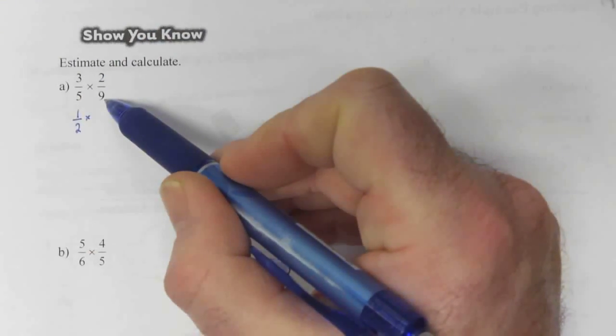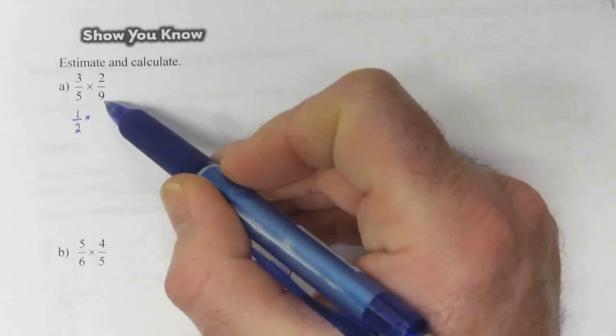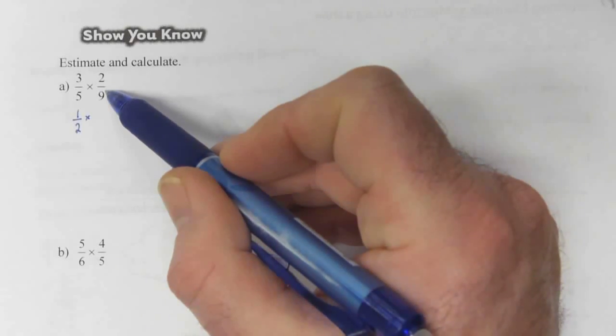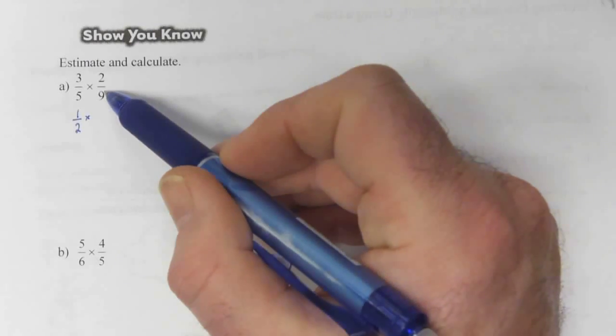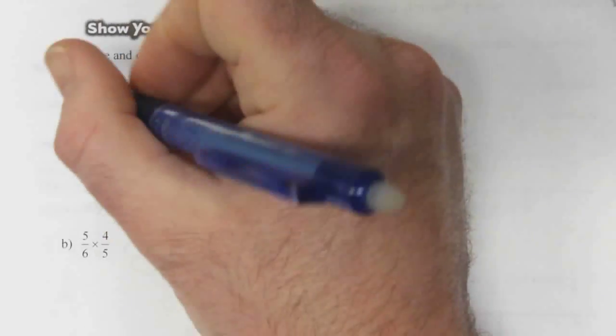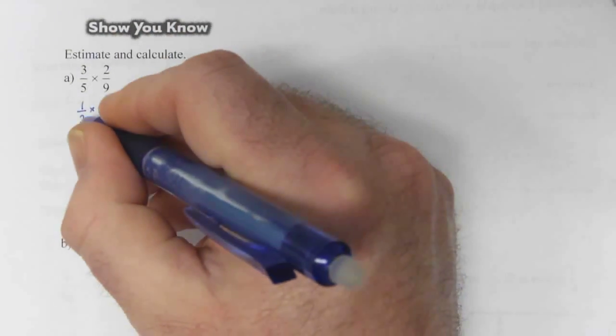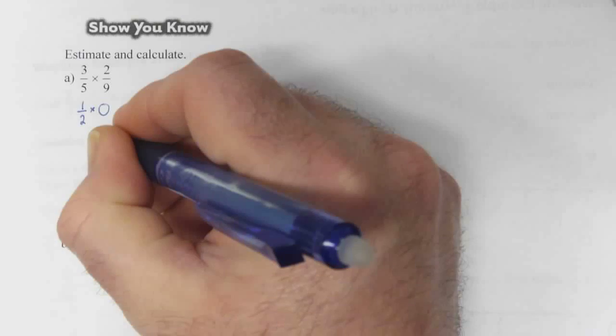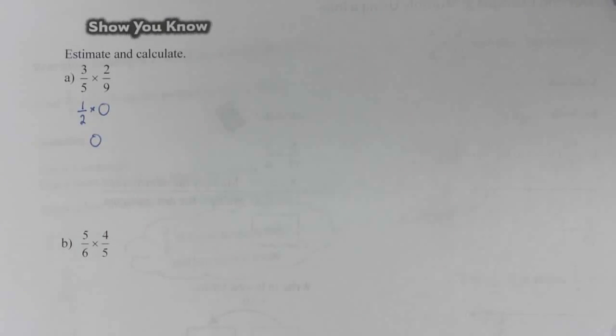2/9, half of 9 is 4.5. Well, 2 is closer to 0 than it is to 4.5, and it's certainly closer to 0 than it is to 9 out of 9. So I'm going to estimate that that is close to 0. Well, if that's the case, then 1/2 times 0 is 0. So my estimate is that this number is a very small number, close to 0.